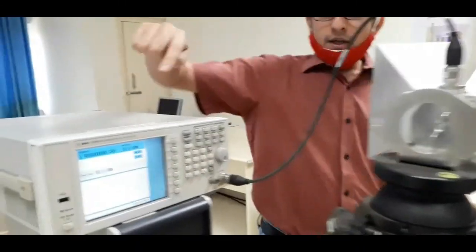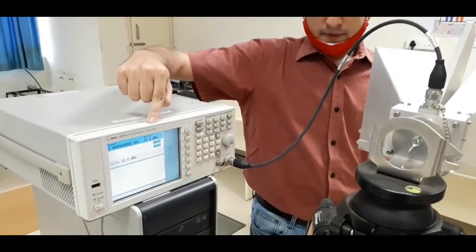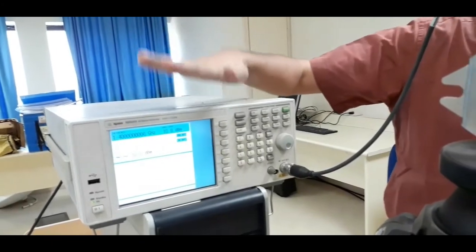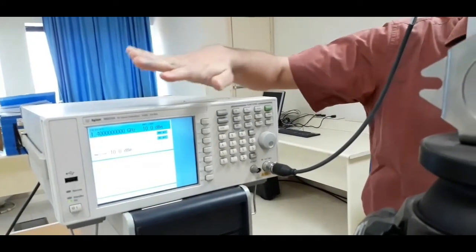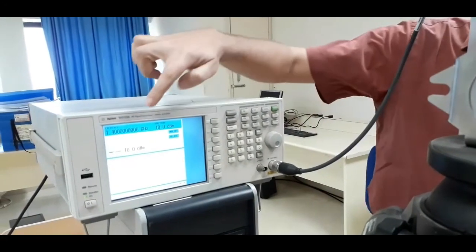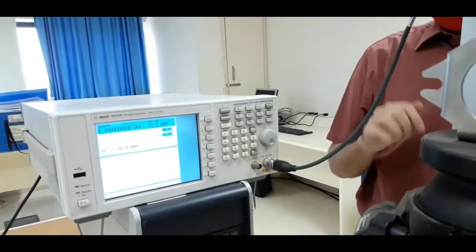setup. This big piece of equipment is an RF signal generator. I have configured this equipment to generate an electromagnetic wave of frequency 1.4 gigahertz with an amplitude of 10 dBm.